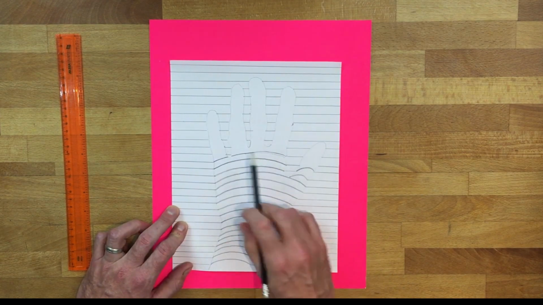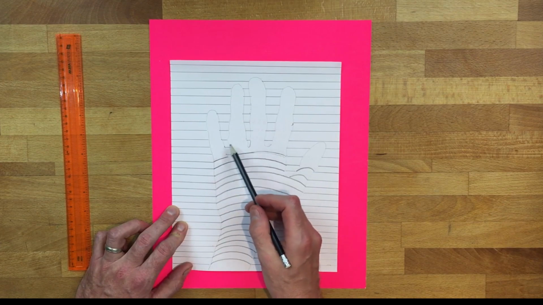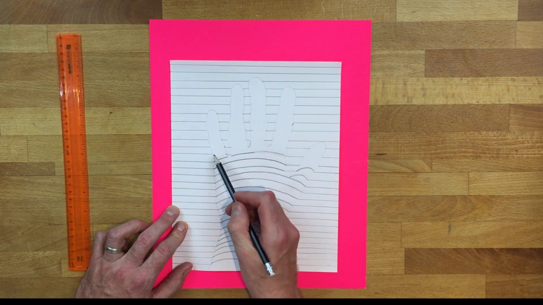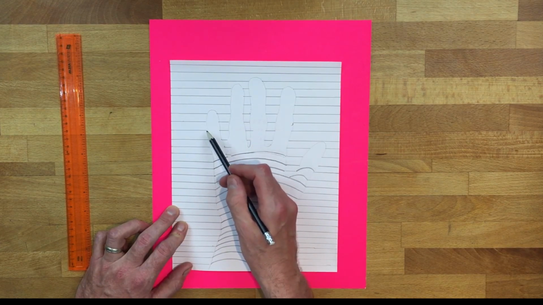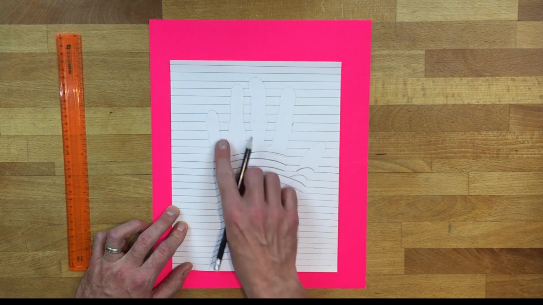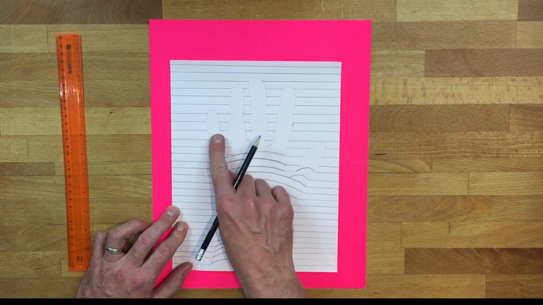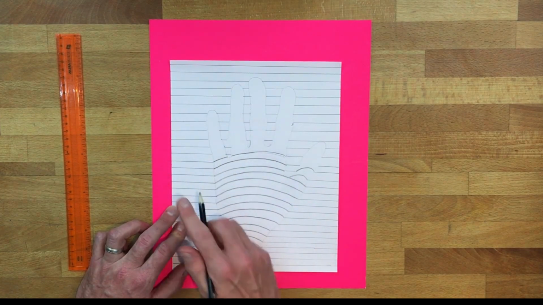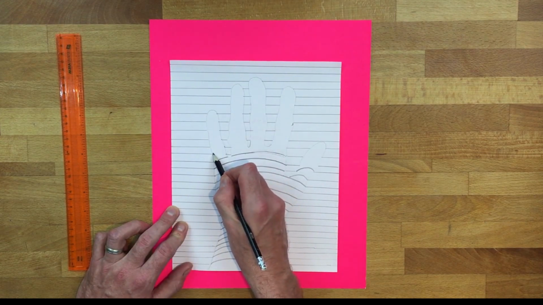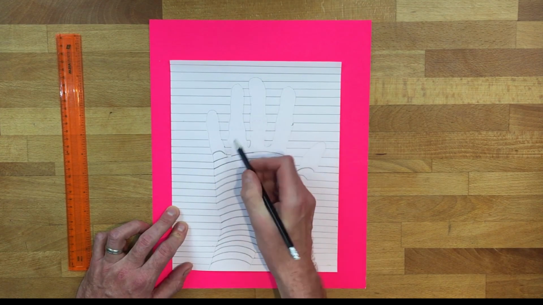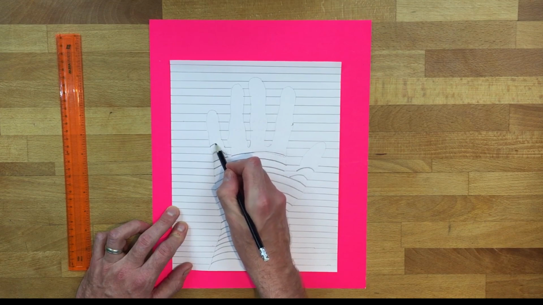When we get to the fingers, it's a little bit trickier, so we're not going to go all the way along. We're going to make little arches in the fingers, so that way they have their own little bumps or a three-dimensional shape to them. So we just want to curve to that. Just up like that.